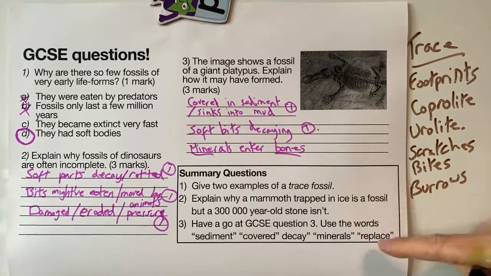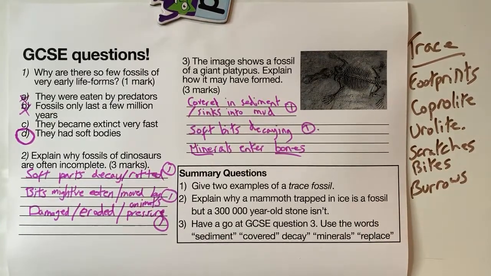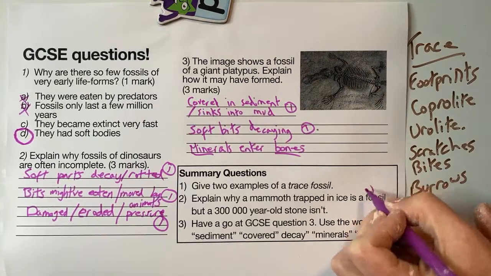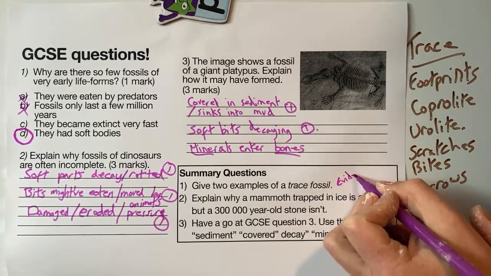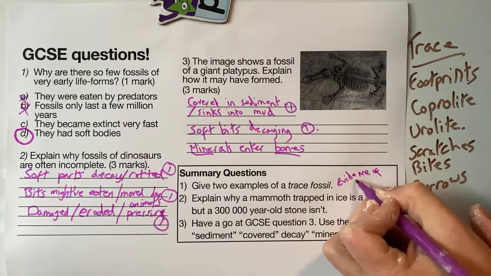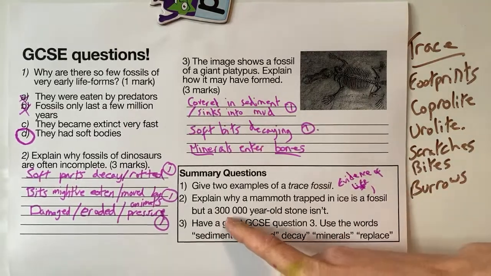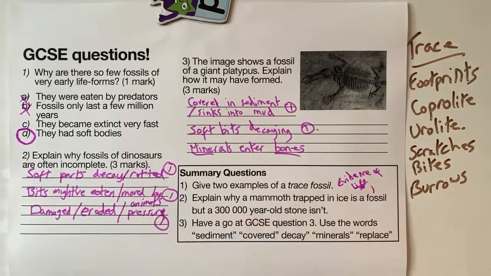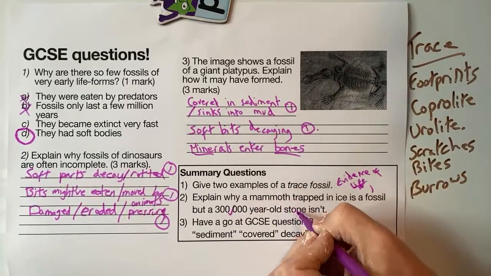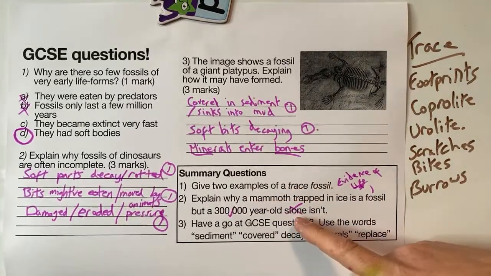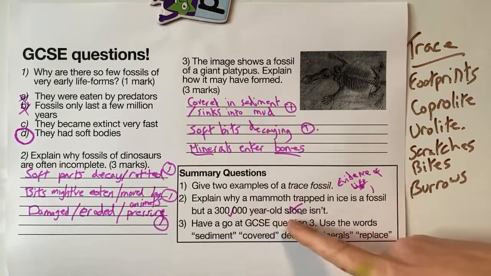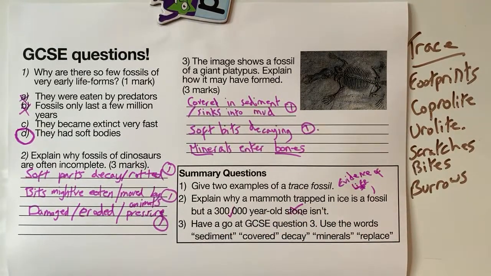Explain why a mammoth trapped in ice is a fossil, but a 300,000-year-old stone isn't. Well, the answer to that one is that a fossil has to be evidence of a living thing. Evidence of life. So a 300,000-year-old stone is old enough to be a fossil, but it's just a stone, so it's not evidence that life has existed. So it's not a fossil. But a mammoth trapped in ice, albeit it had to be old enough, would be a fossil.